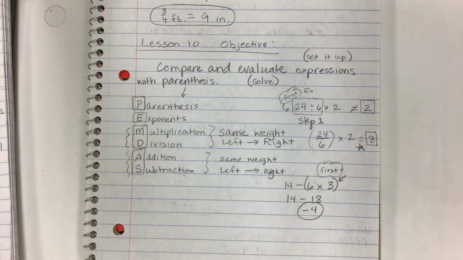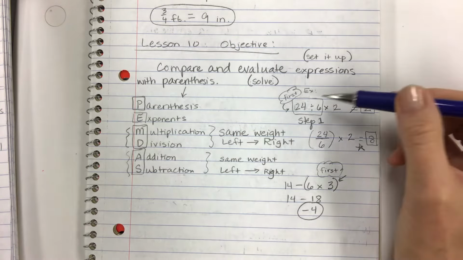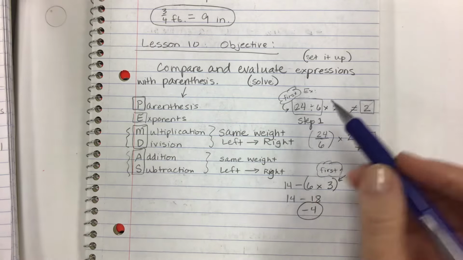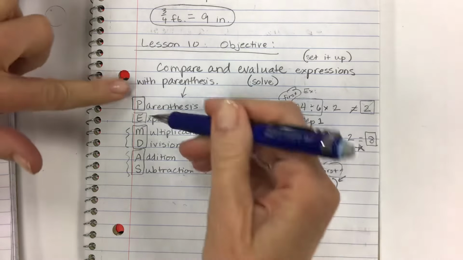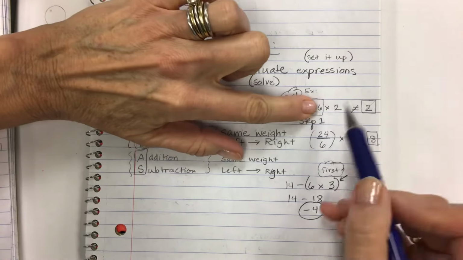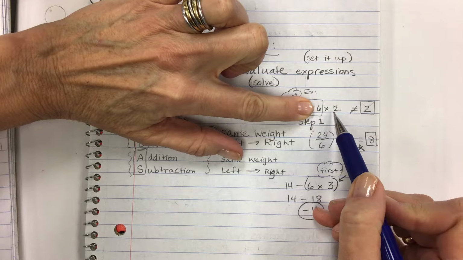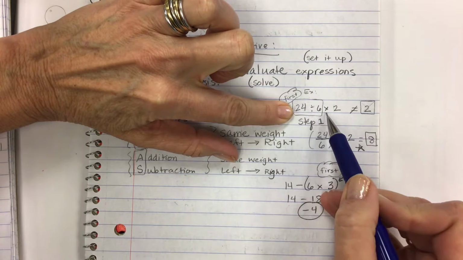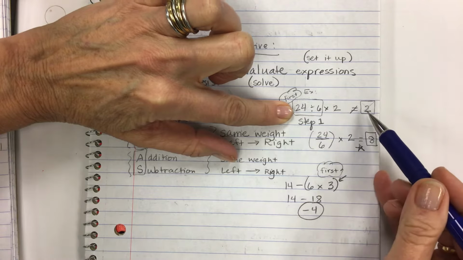So what happens is if you have something like this where you have multiple operations, this is an operation, this is an operation. So let's say you have 24 divided by 6 times 2, okay? And there's no parenthesis there. You have to think about the PEMDAS before you solve. Some kids will say, well, I know 6 times 2 is 12. And then if I do 24 divided by 12, then I get 2, okay?